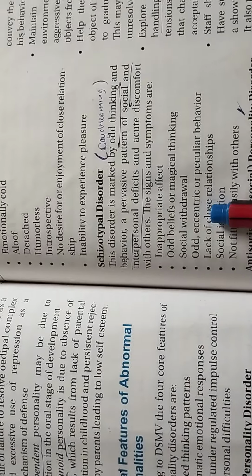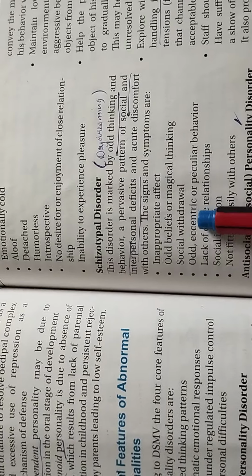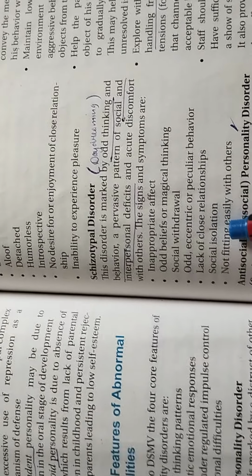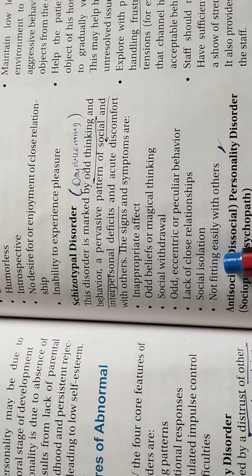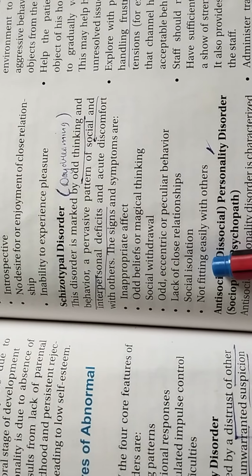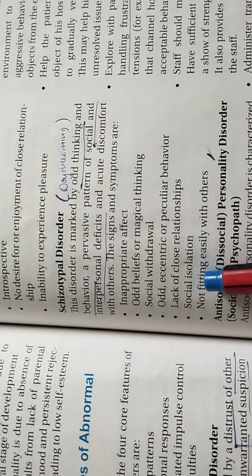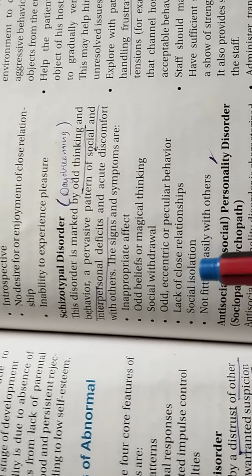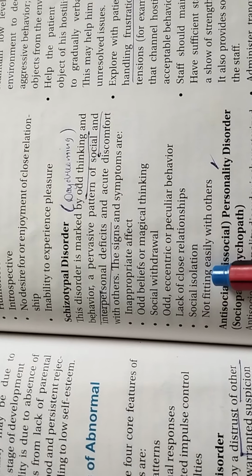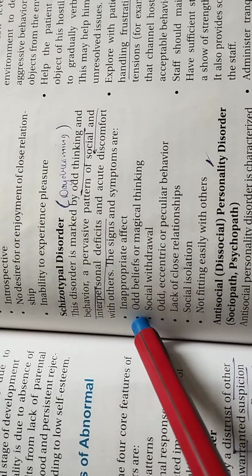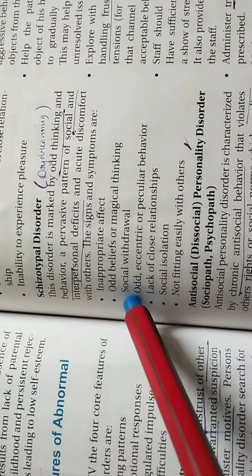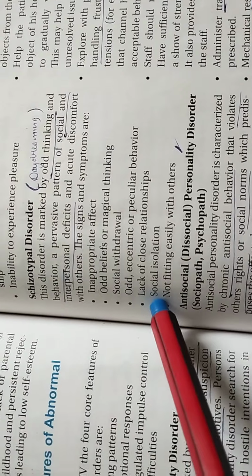Then next is schizotypal personality disorder. In this type of personality disorder, the person is mainly characterized by odd thinking and odd behavior. These people mainly daydream and make their own fantasies, and due to their daydreaming and fantasies, they are unable to make appropriate relationships with their friends and family members. Their signs and symptoms are: inappropriate affect, odd beliefs, magical thinking, social withdrawal, odd behaviors, lack of social relationships, social isolation, and not fitting easily in with others because of their odd and dreamy behavior.